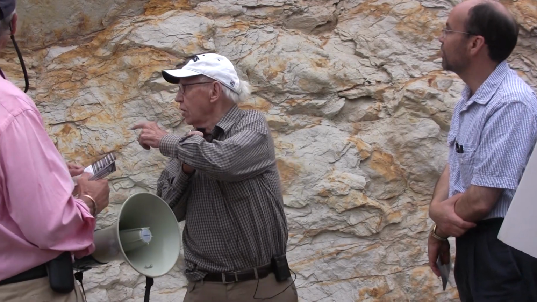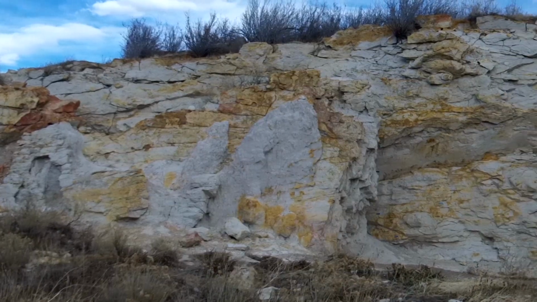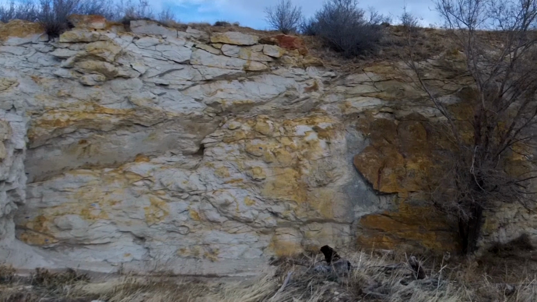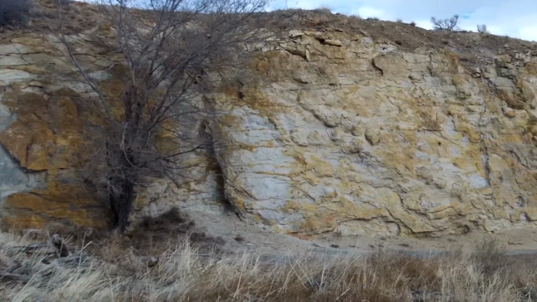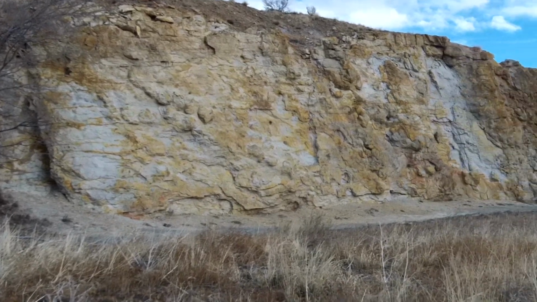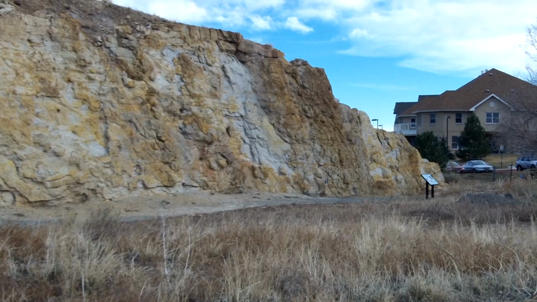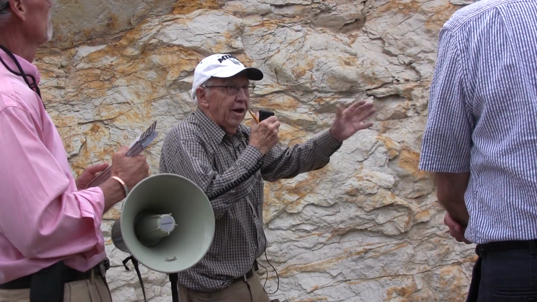So this was the clay that was mined out all along this face. And that's the clay that was flat-lying. And the dinosaurs made tracks, left those tracks, and then along comes a sandstone layer that fills in the tracks, that continues to get buried and lithified. Now it's uplifted and it's hard enough that it hasn't eroded away.